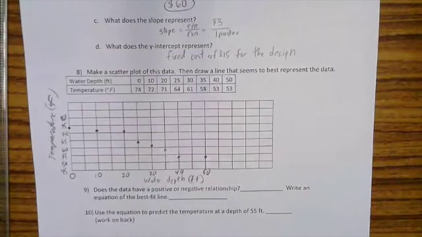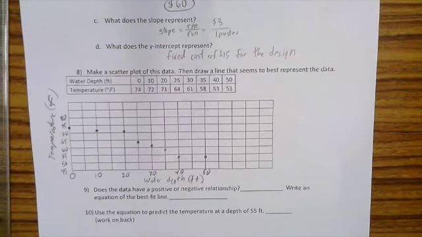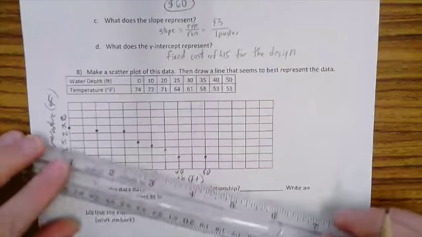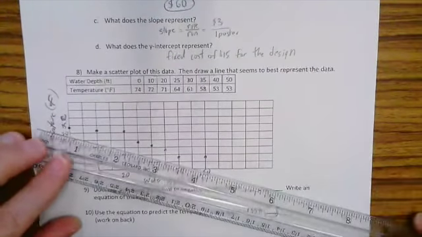So once I have all the scatter plot points on there, we're going to try to draw a line of best fit that best fits this data. Now, if you notice, my points are not in a perfectly straight line, but I'm going to try to approximate it. Some of my students have a lot of trouble drawing a good line, so I'm going to start off by showing you some bad lines.